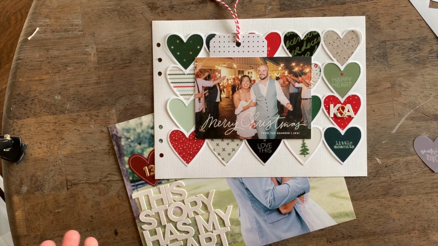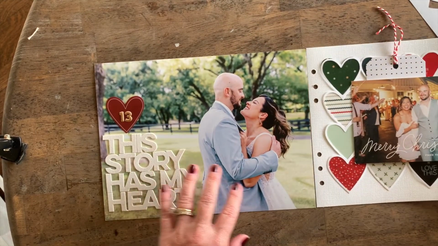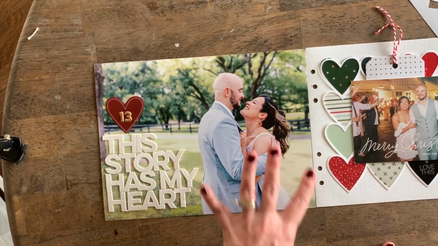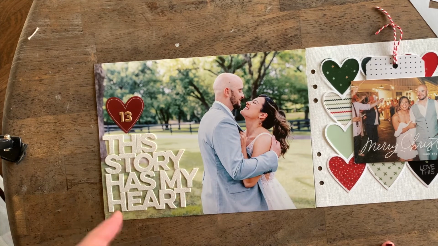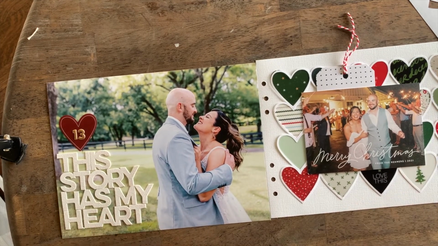And yeah, I'm just super happy how the page turned out. I didn't plan it, but I love how the colors in the hearts really work with the colors in the background of the photo. It just all came together really awesome. I'm super happy with how this turned out.